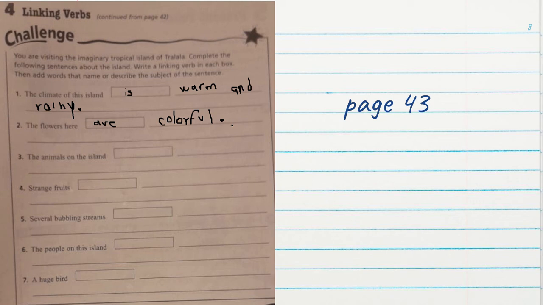See? Now let's go to number 5. Several bubbling steams. Steams is plural. Appear dangerous. We're describing. Appear dangerous. Or several bubbling steams are hot. We're describing. Okay? The people of this island are native.